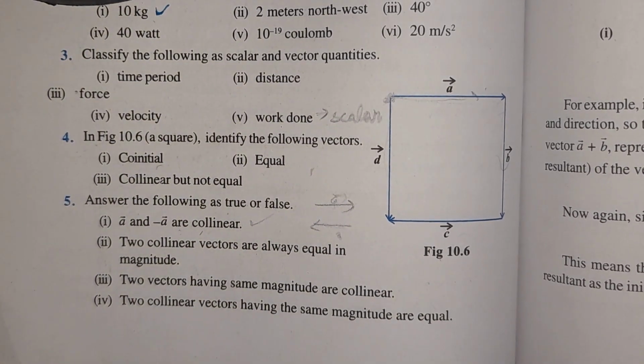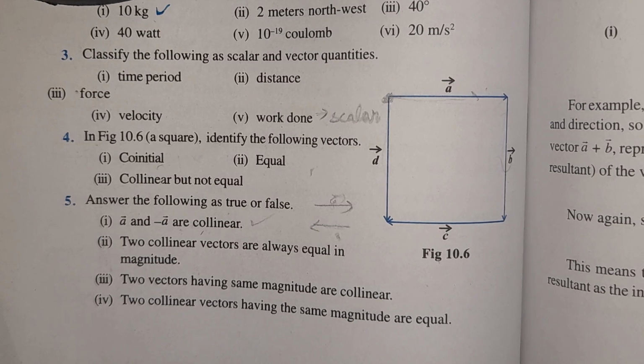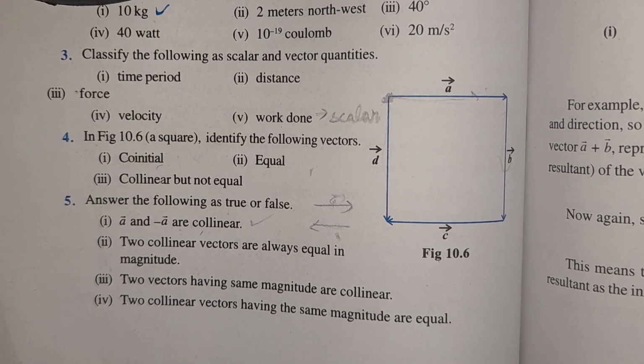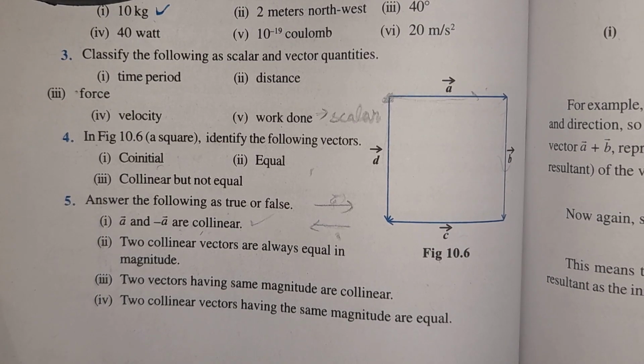Second is two collinear vectors are always equal in magnitude. So this is false because collinear vectors are always parallel irrespective of their direction and magnitude. So their direction may or may not be the same, their magnitude may or may not be equal. So this is false.